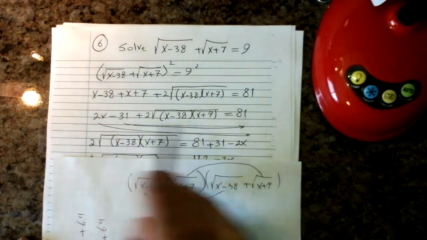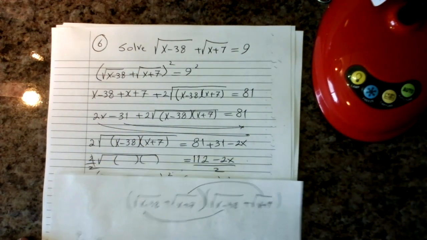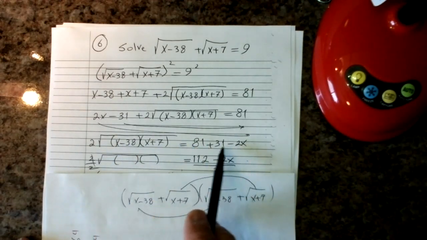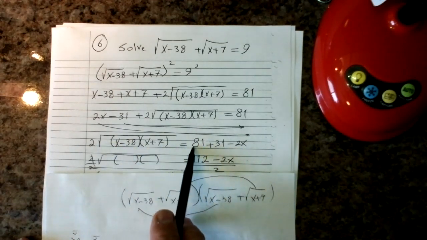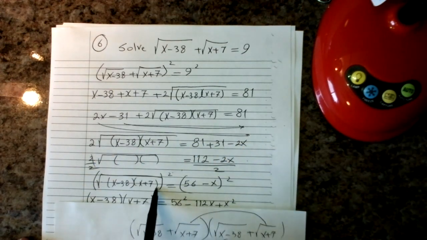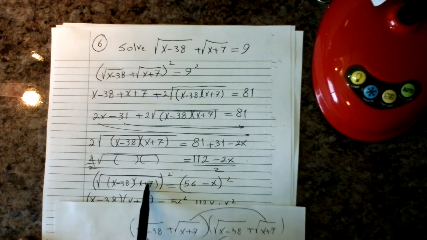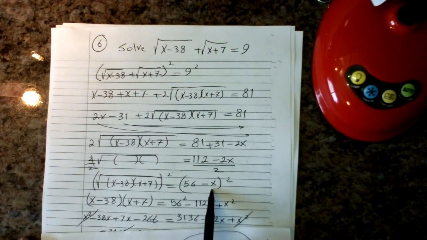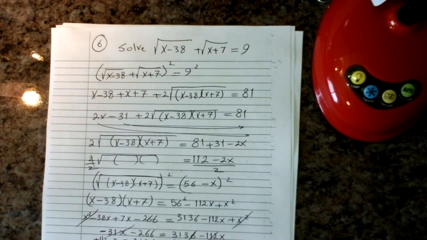So you take these 2 to the other side. Now here, I see all the numbers and the term, they're all divisible by 2. So I just divide everything by 2. So see, the radical is by itself on one side. Raise it to the power of 2. Again, remember, 56 minus x means 56 minus x times 56 minus x. When you multiply that and simplify, that's what you get.